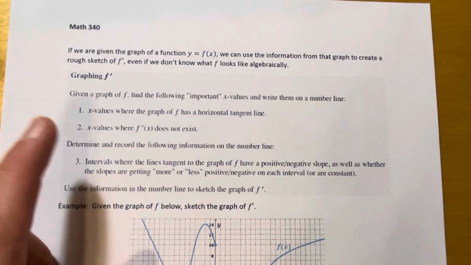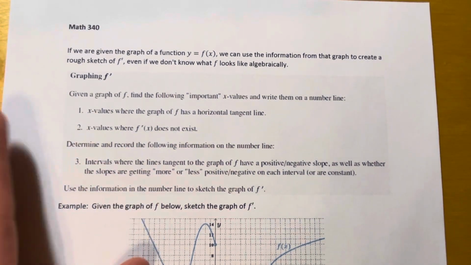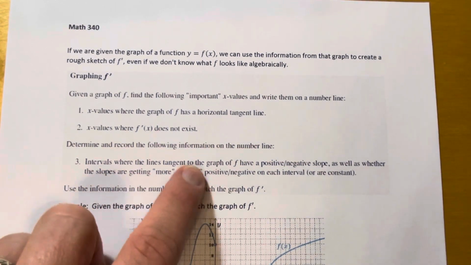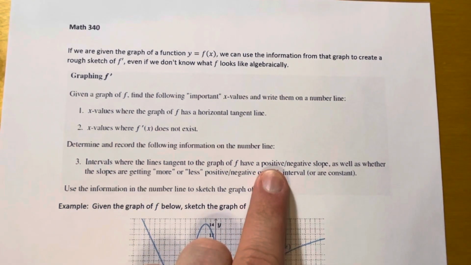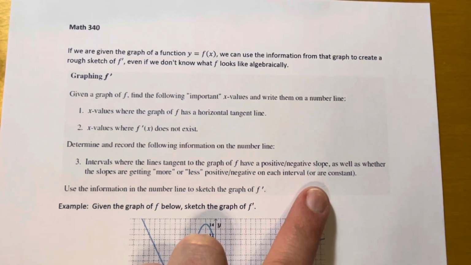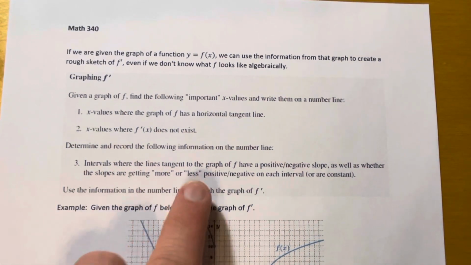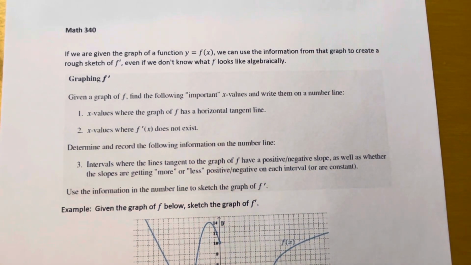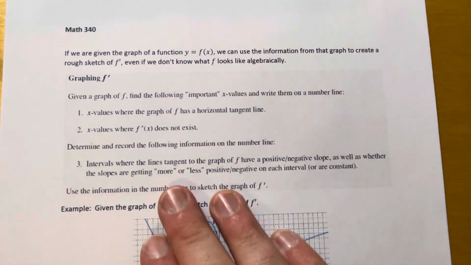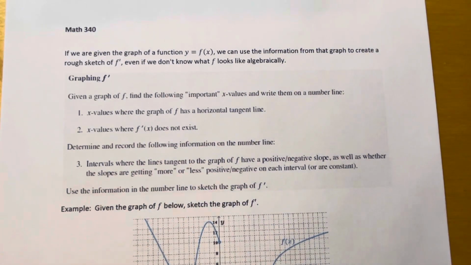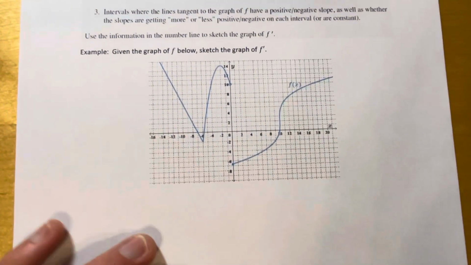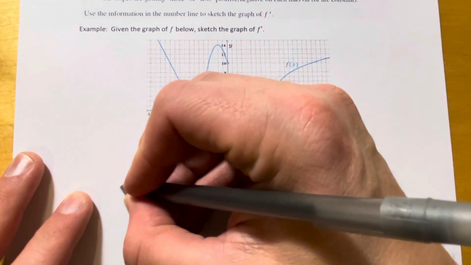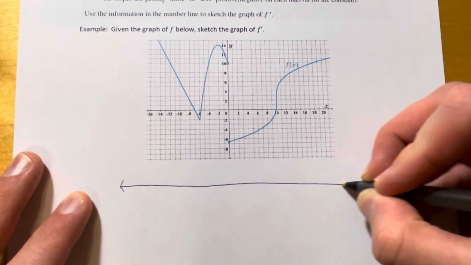Then we want to determine and record the following information on our number line. We want to look for intervals where the lines tangent to the graph of f have a positive or negative slope, as well as whether the slopes are getting more or less positive on each interval or are constant. Okay? And then we use the information on that number line to graph f prime. So to finish this section out, let's do this with this guy right here. Okay, we're going to create this number line.